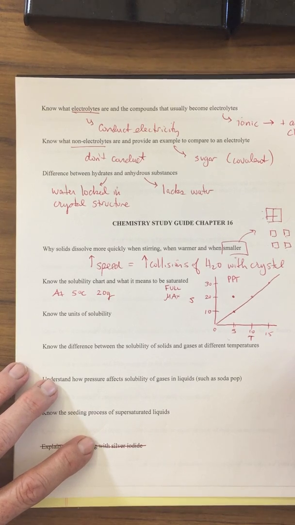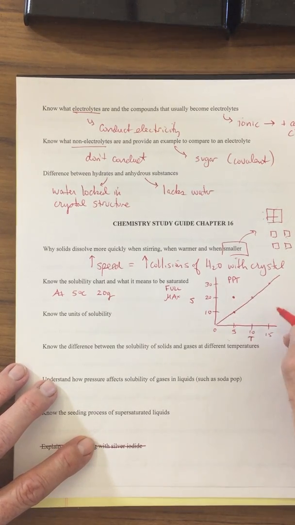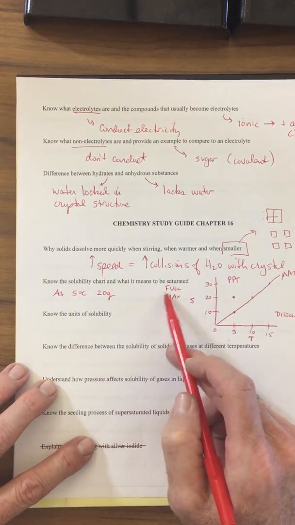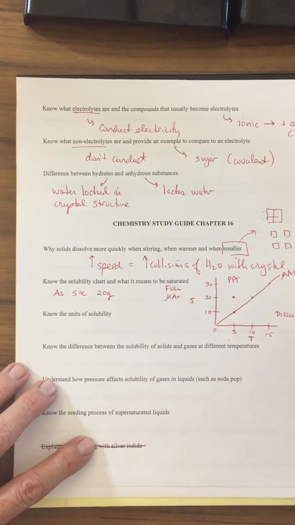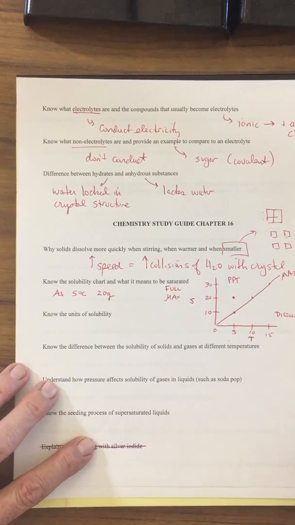Everything that is below this line and on the line is going to be dissolved. So this is all dissolved in this whole section here. Everything above it is going to be a precipitate. So here's the max. Here is the saturation. This is the maximum it can hold. So yes, it's still dissolved even if it's maxed out. Anything above maximum will give you a precipitate.